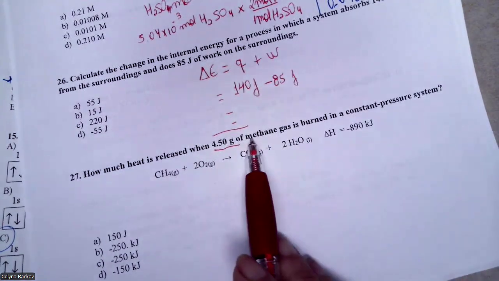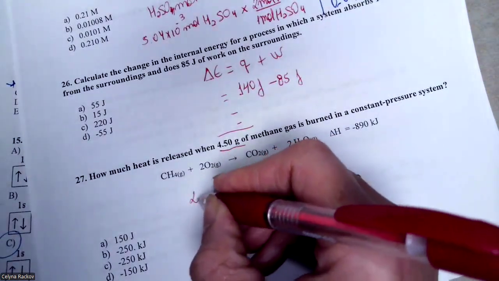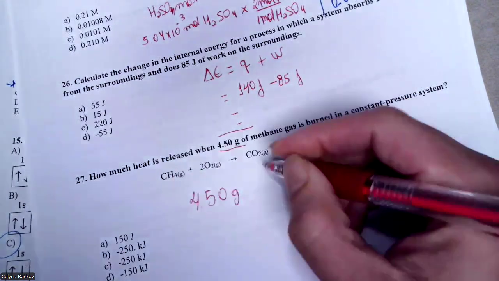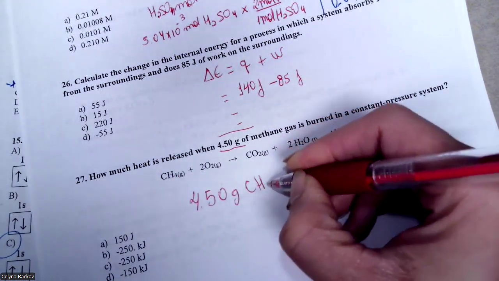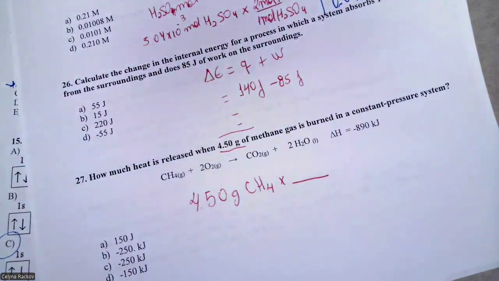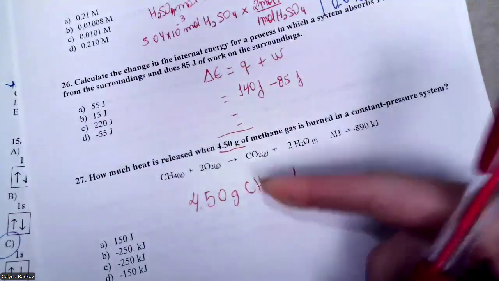That means you need to know how many moles you have right here. Okay, so 4.50 grams of methane, that's CH4, right? So from grams to moles, divide the mass by the molar mass.